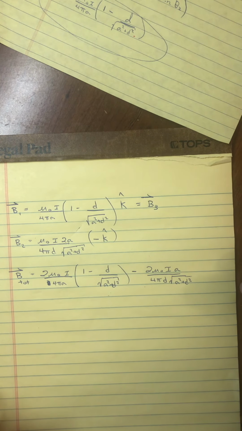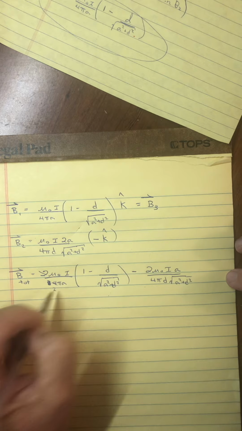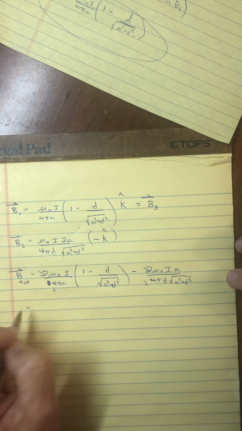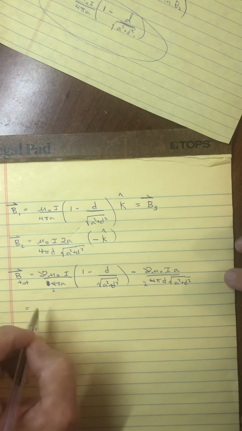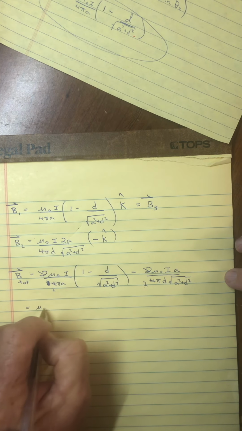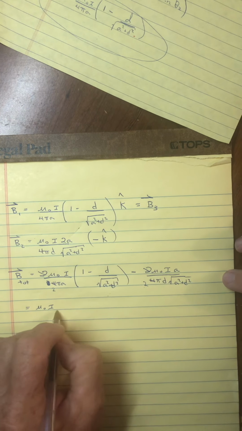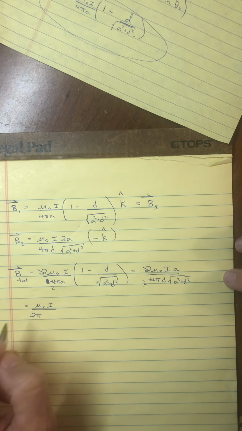All right, now I guess we can simplify. And now I can go ahead and cross off a 2 here. And notice that the two terms here have a mu naught and an I in them, and downstairs we have a 2 and a pi.